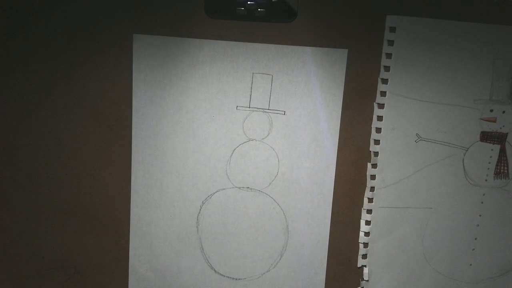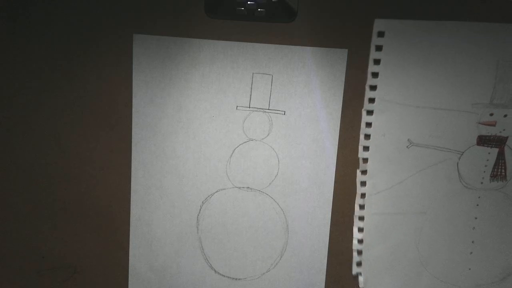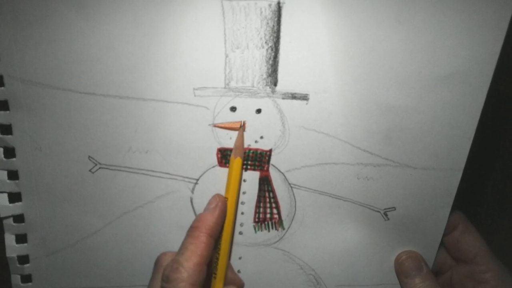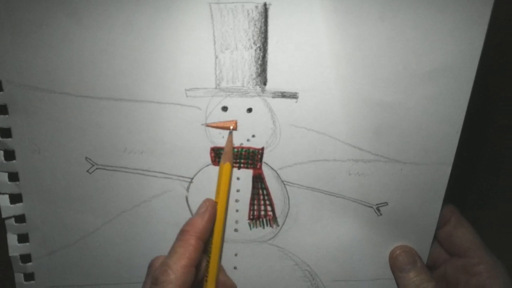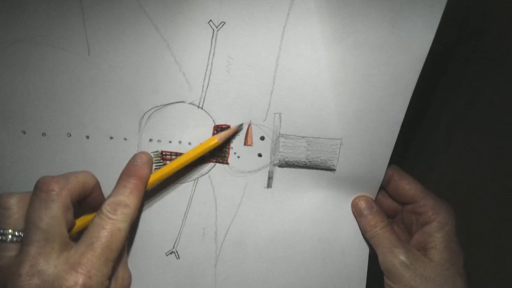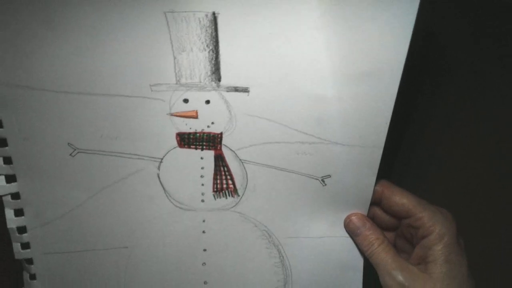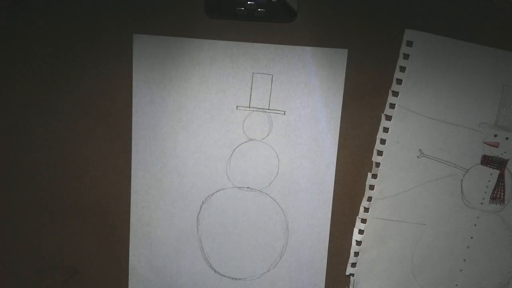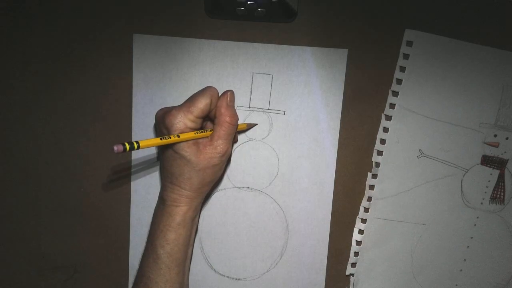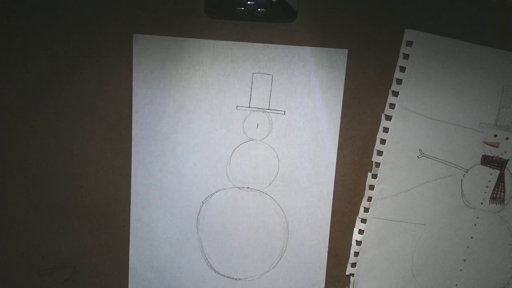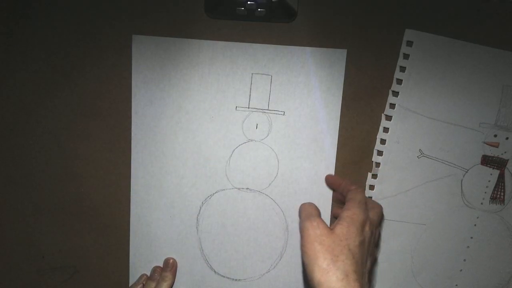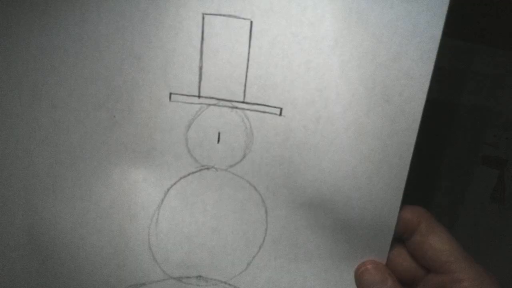All right. So let's move on to our nose. Our nose is a triangle on its side. It's kind of like if you put it in this direction, it's a triangle pointing up, but we're going to point our triangle to the side. So I'm going to find about the center of my snowman's face, and I'm going to draw a little vertical line down about 1 centimeter tall, just like that.